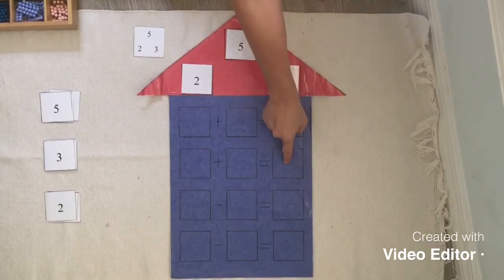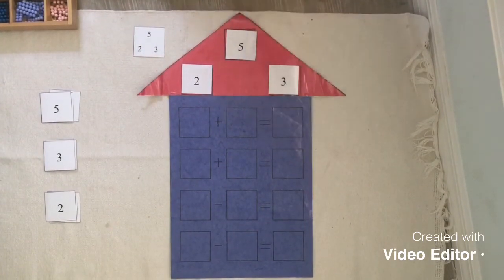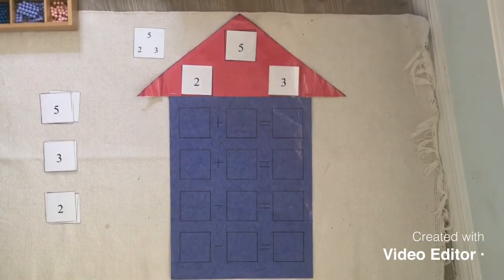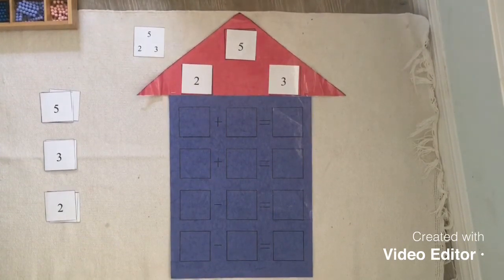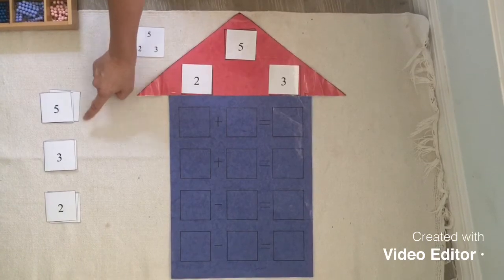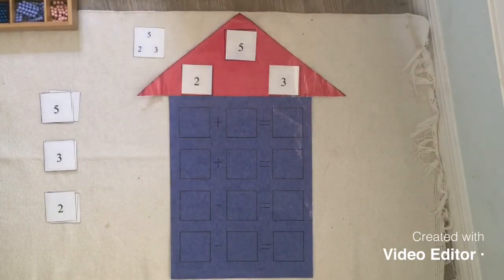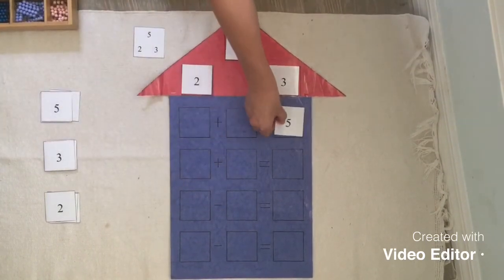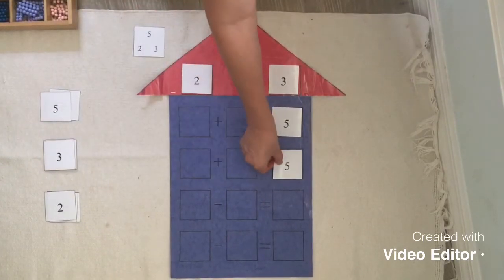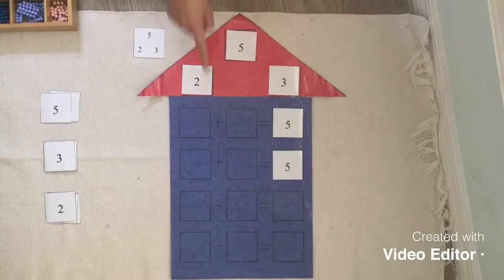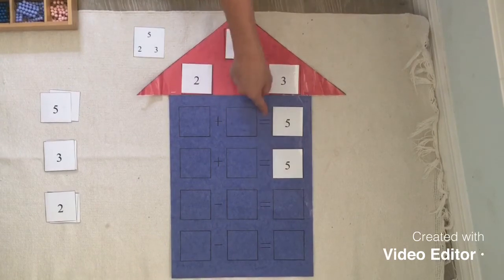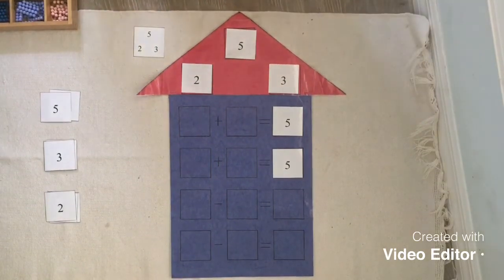Which number do we automatically know will go in the last spot after the equal sign in our addition equations? The 5, the 2, or the 3? If you said the 5, you're correct because it's the biggest number, and we know that in addition, we always end up with the biggest number as our answer or our sum.